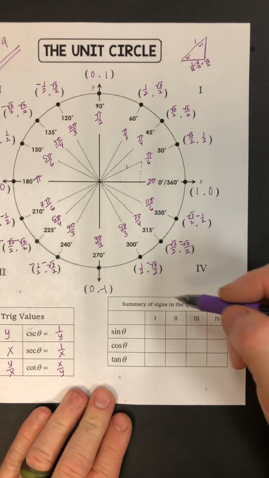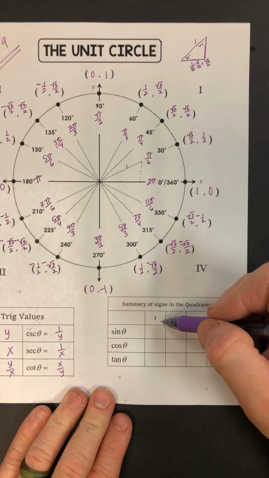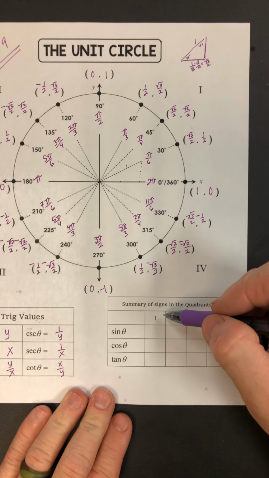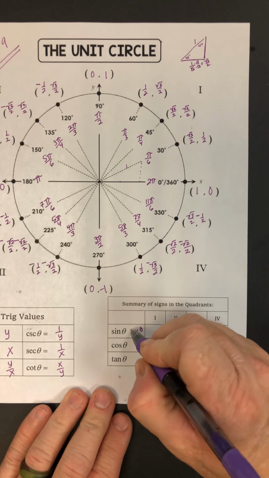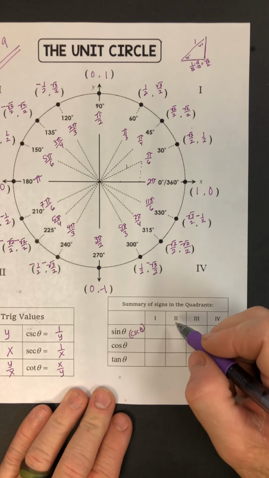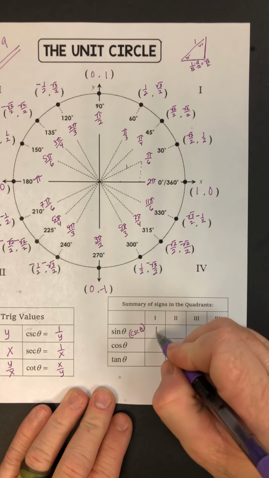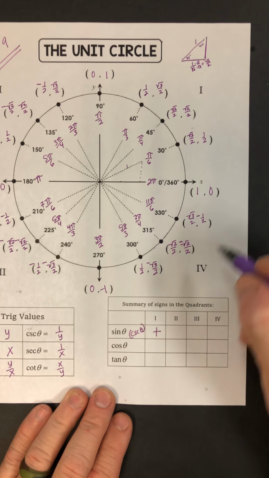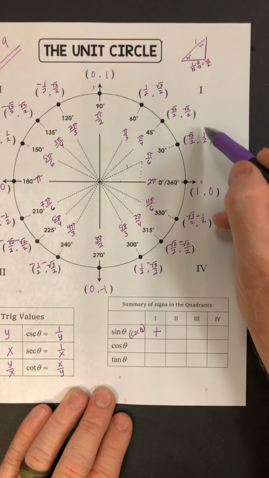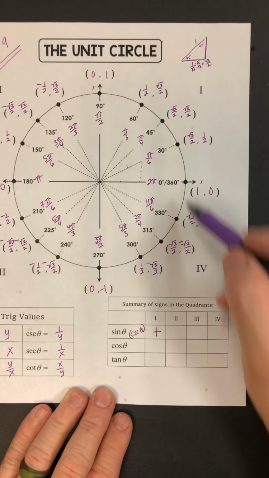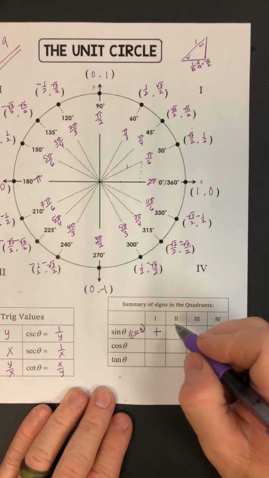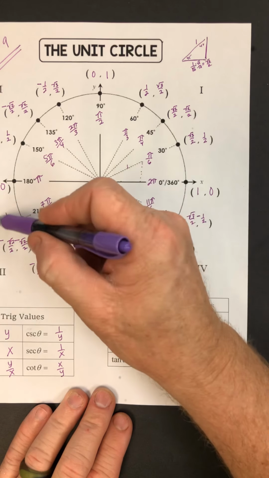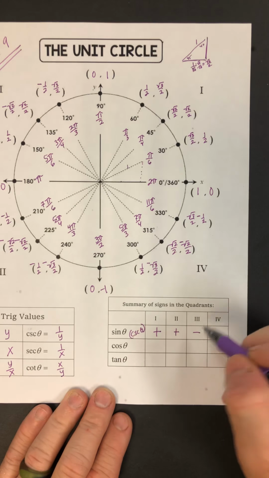So our signs in quadrant 1, we know that the sine or the cosecant as well is going to be positive, right? Because sine is the y value, so all the y values in quadrant 1 are positive. In quadrant 2, the y values are positive.